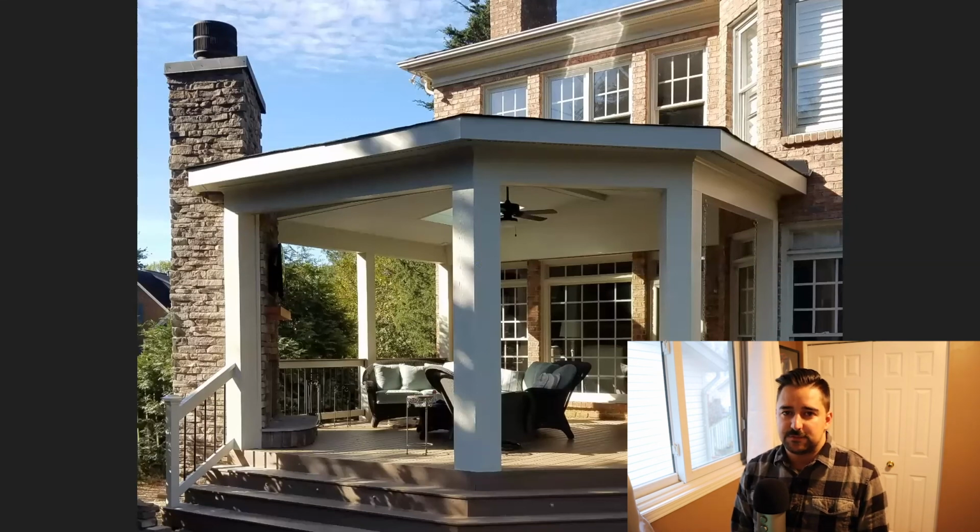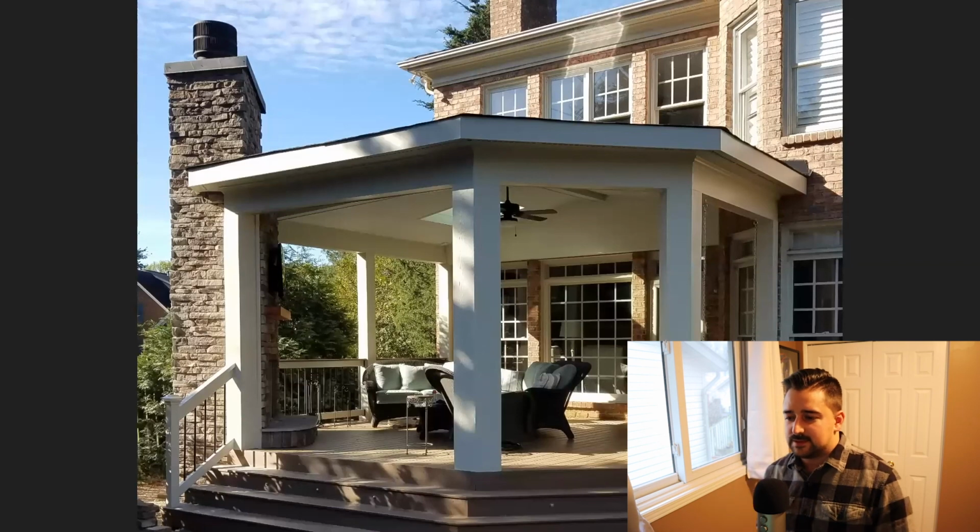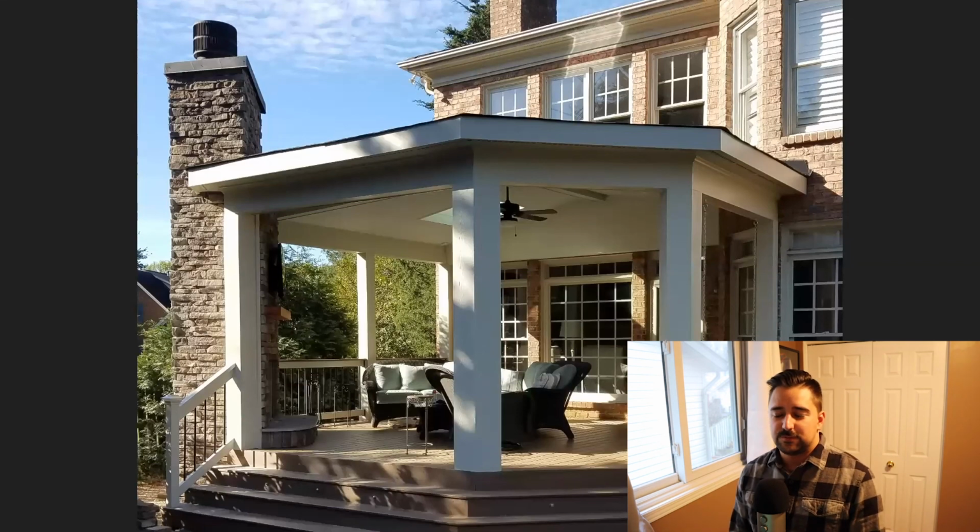These are just images that I found on Google. So if you do a quick search of those titles, these images will pop up for you. I hope that demystifies the shade structures a little bit for you.